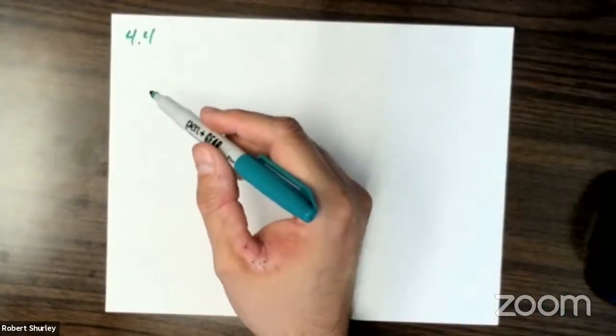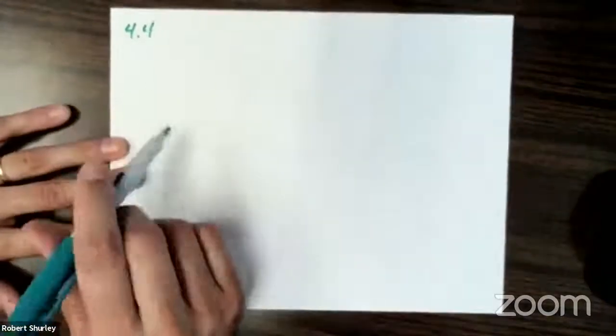But anyway, let's look at this first. Actually, your book first goes over solving exponential equations. And there's two ways to do this.